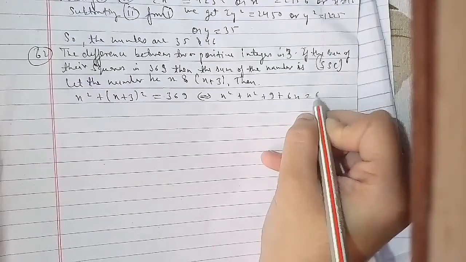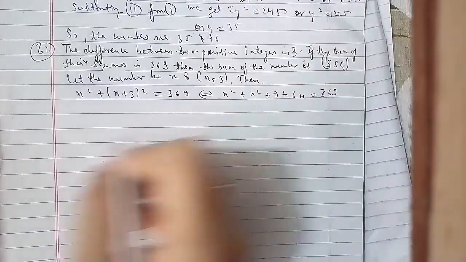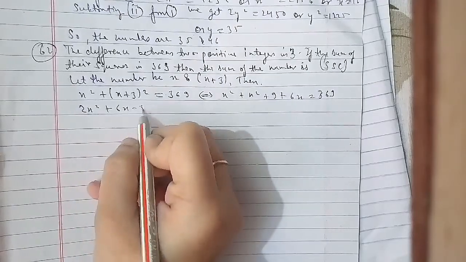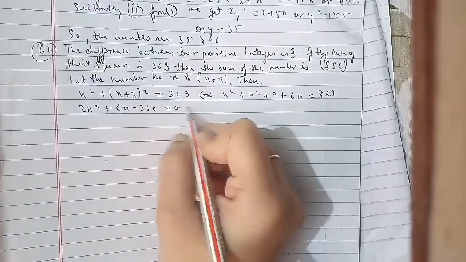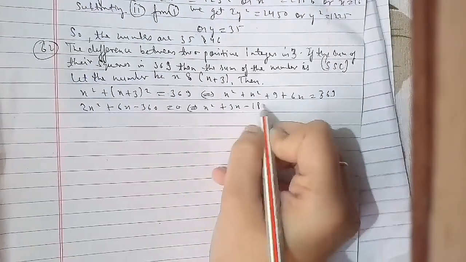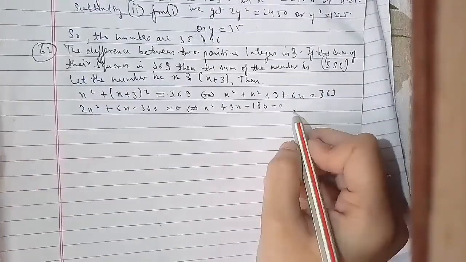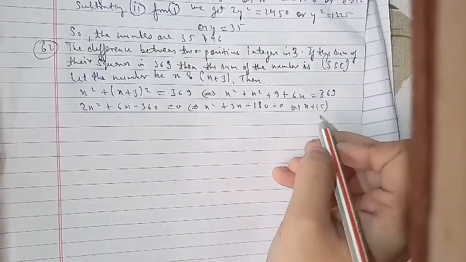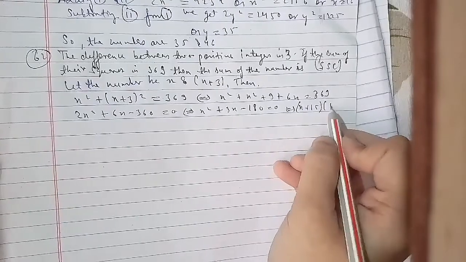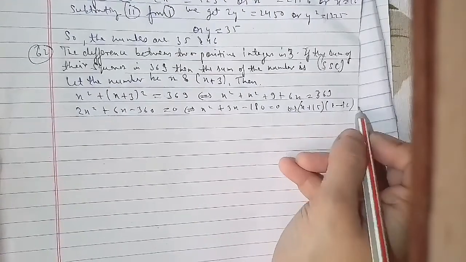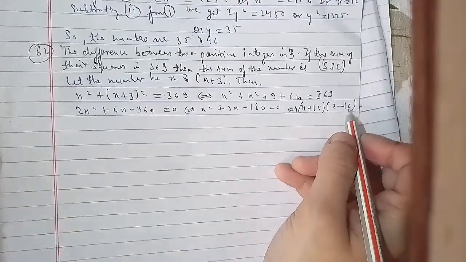So the numbers will be found. The numbers are 12 and 15, and the required sum equals 12 plus 15, which equals 27. That is the answer, and that is also an important one here.